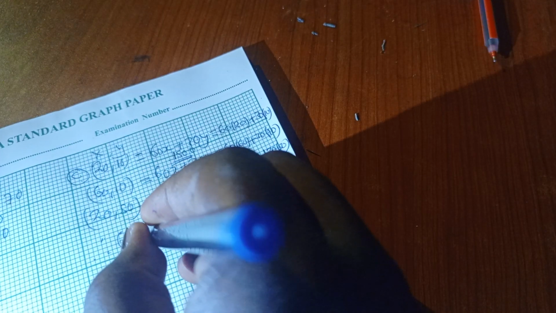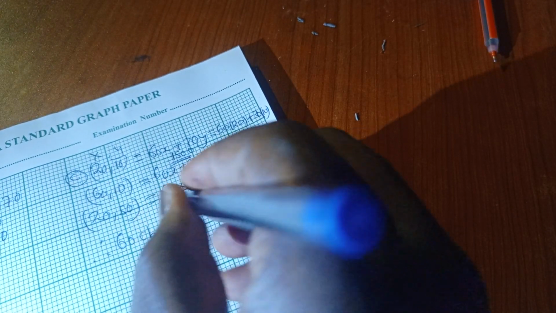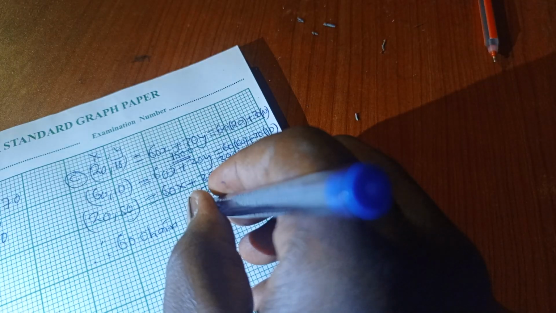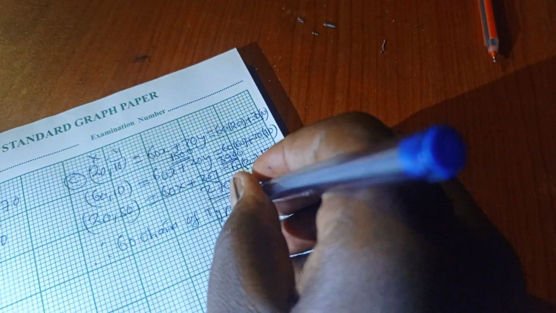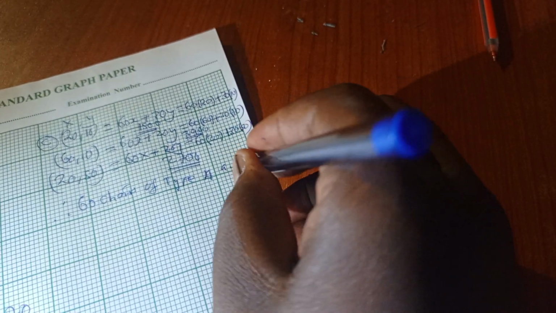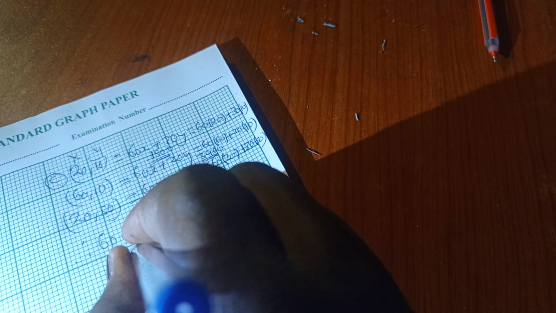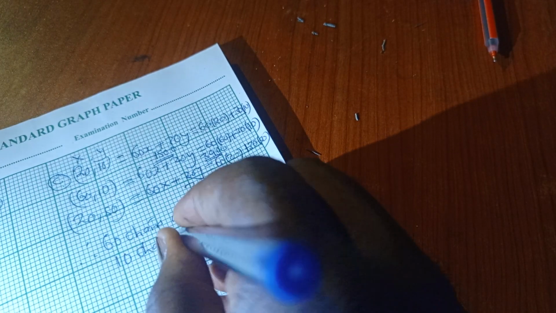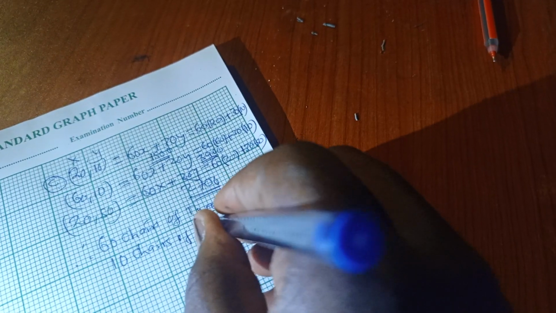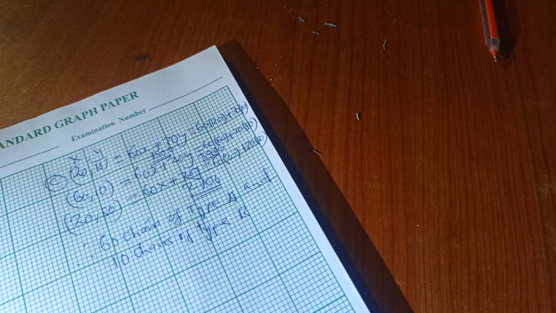Yes. So conclusion, therefore, for this person to make maximum profit, he needs to have 60 shares of type A, all together. Yes. And 10 shares of type B, all together. Like this, clear?